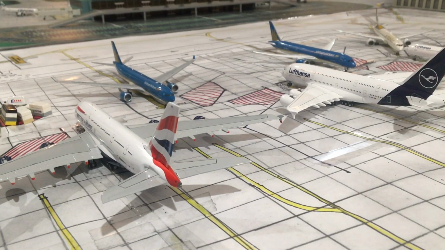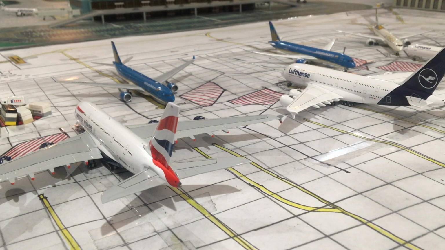The last few airplanes, we have a Vietnam A330-200, which also happens to be heading to Ho Chi Minh City, just more delayed for maintenance, which is then followed by a Lufthansa A380, which right now is heading to Frankfurt, but soon Lufthansa, from what I've read, is relocating their A380s over to Munich.